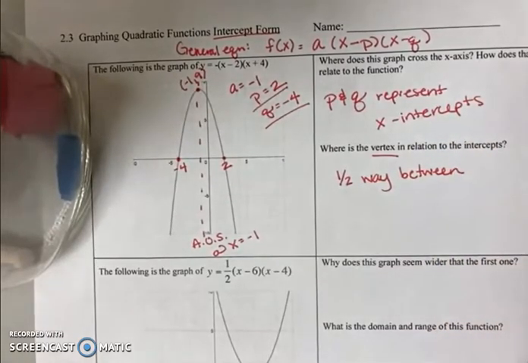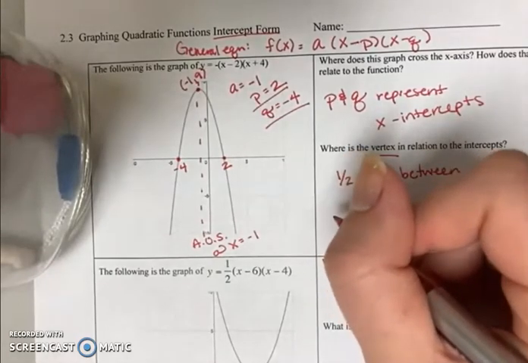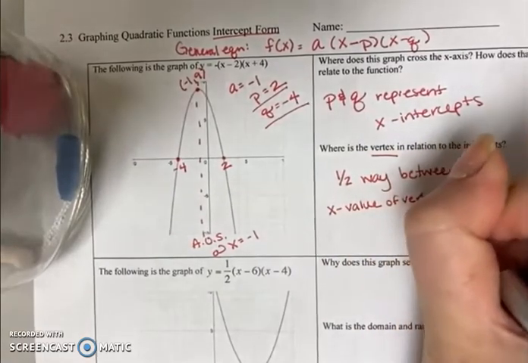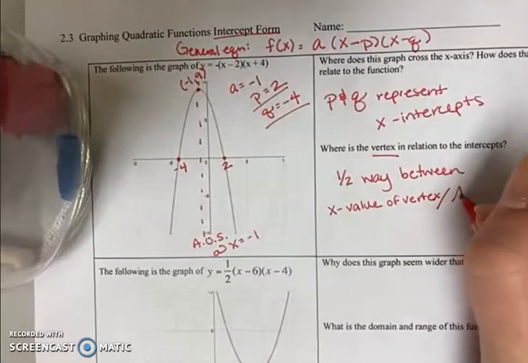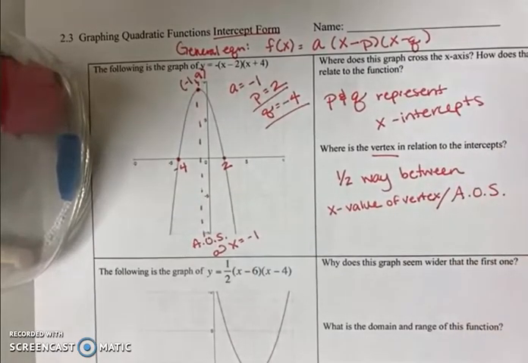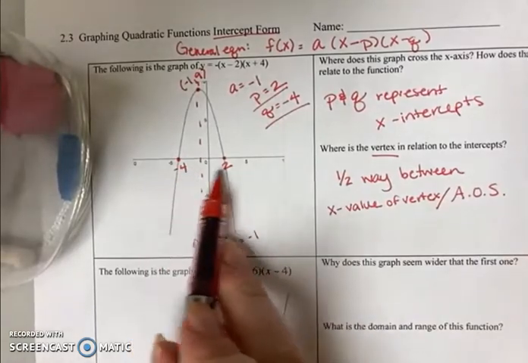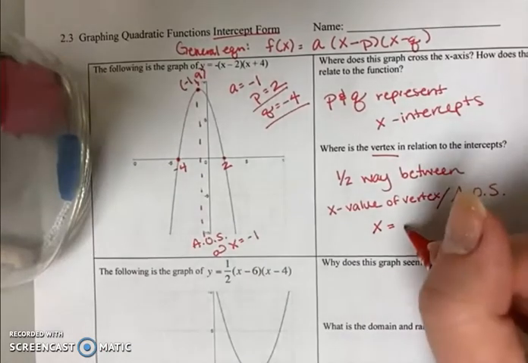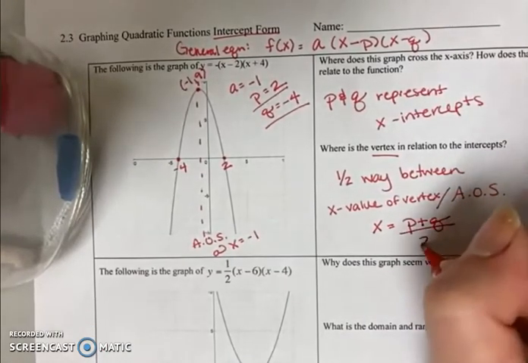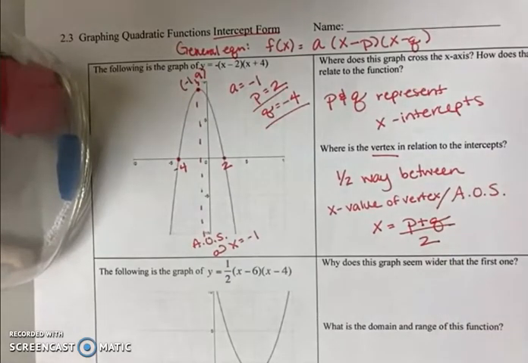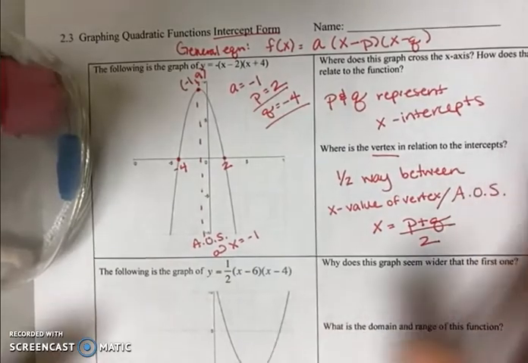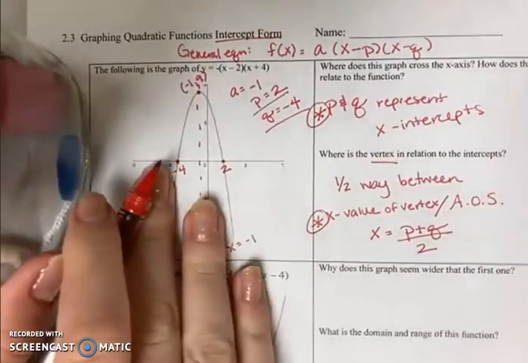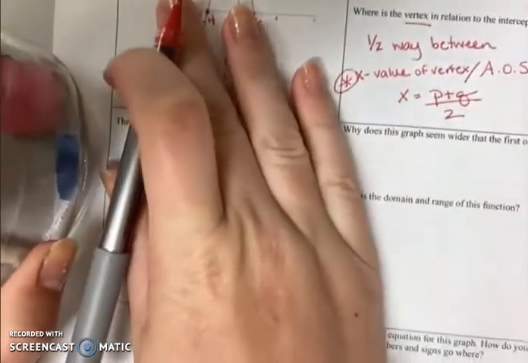It turns out if we ever wanted to find the x value of the vertex, which also happens to be the axis of symmetry, we can either look at the graph and count exactly halfway between, or we can find the average. So that would be (p + q) divided by 2. Okay, we have some key information about graphing in intercept form here and here. So we're going to keep that in mind, but move on to the next example.